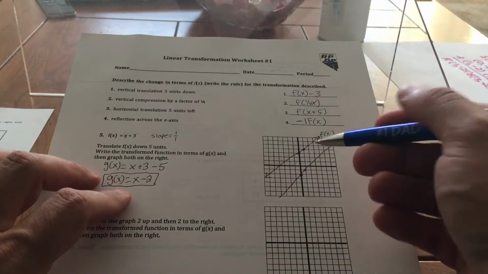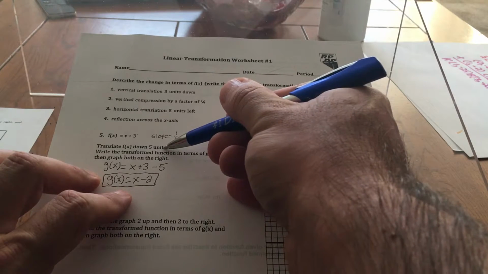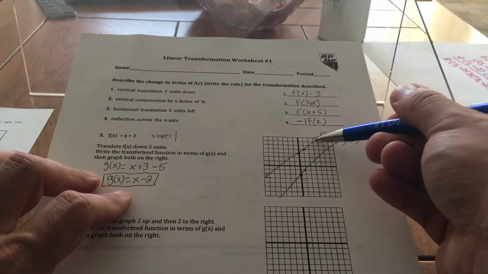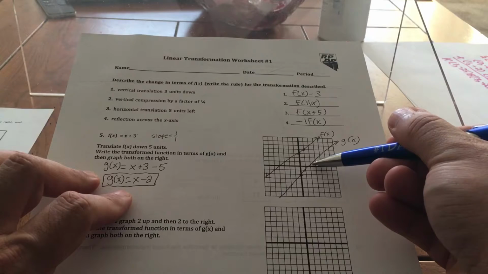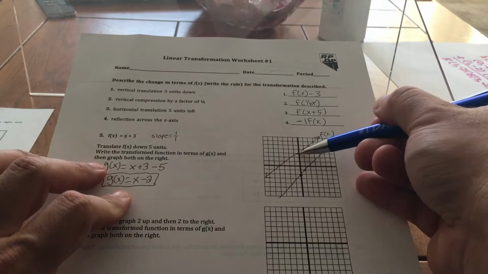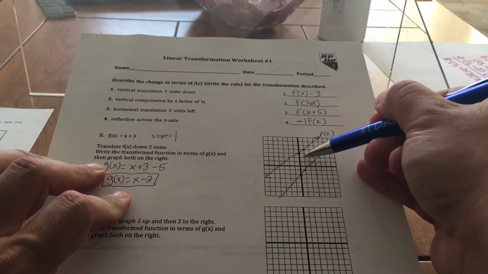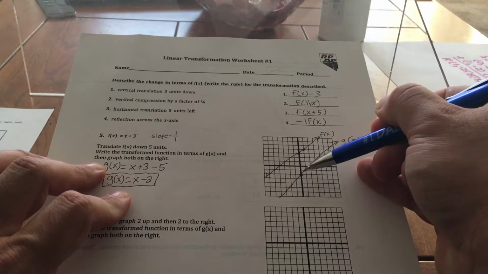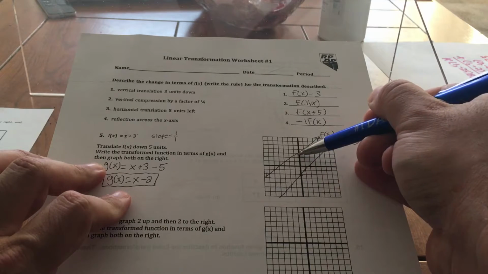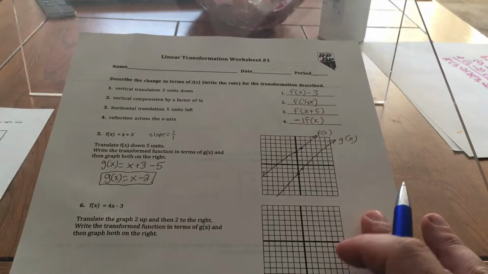Okay? And basically, if you look at these two lines, since we translated it down 5 units, every point on this line will be exactly 5 units above every point on this line if you drew it as straight as you can. Well, let's look at the points that we plotted here, and we'll see that that's true. 1, 2, 3, 4, 5. And from this point, 1, 2, 3, 4, 5. So we know we've done it right.